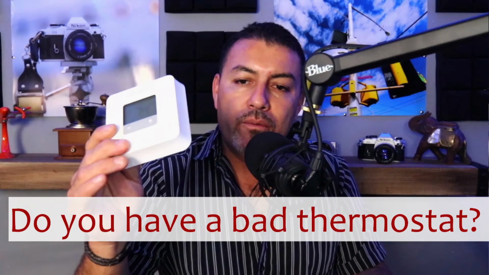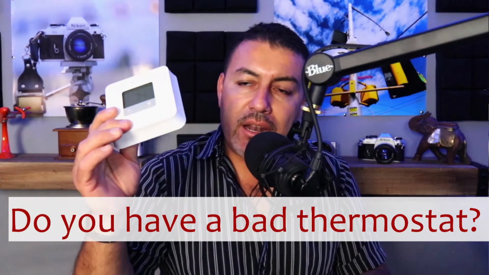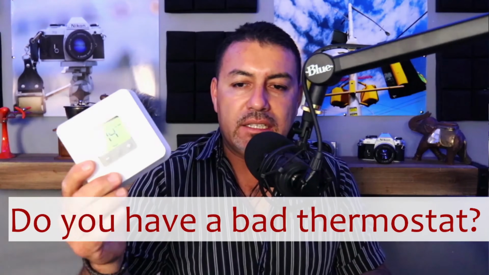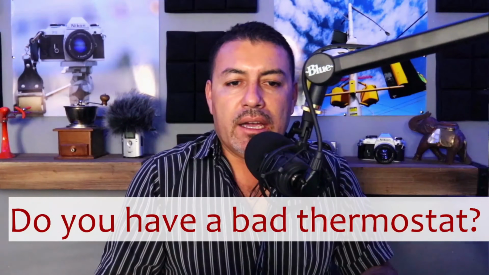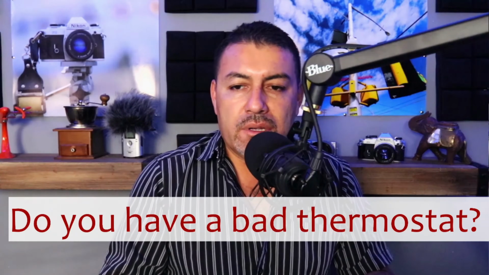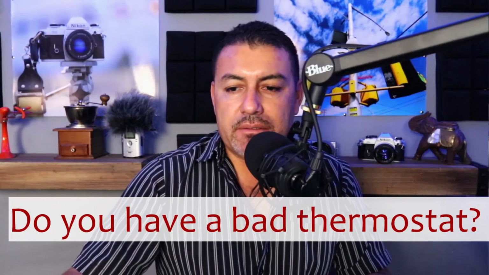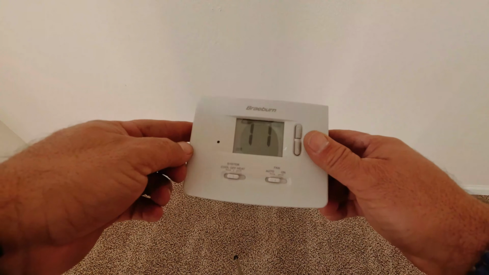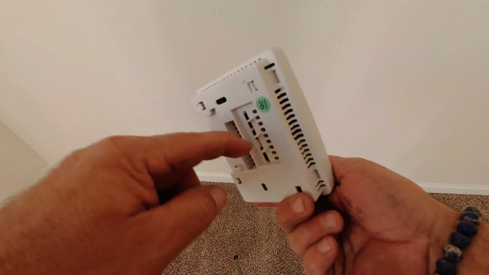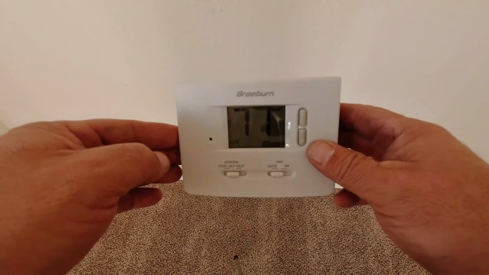We're going to go over first what a thermostat does, because a lot of people think a thermostat is part of the AC unit and they think it controls the temperature, how hot or how cold. It doesn't do that. It's just a bridge. And we'll go over that in just a second here. Okay, the first thing we're going to go over is thermostats, what they do and what they don't do.